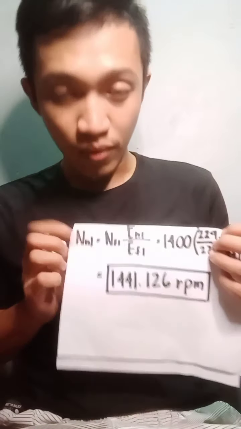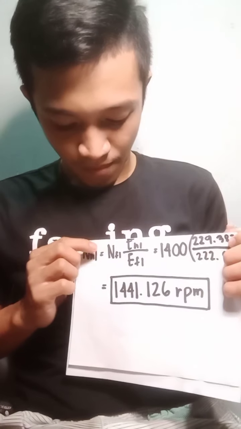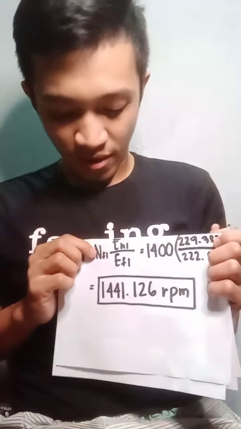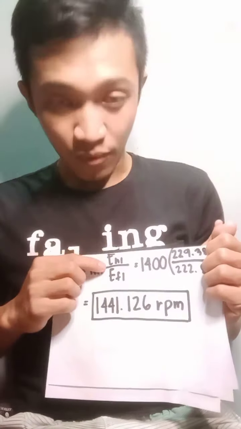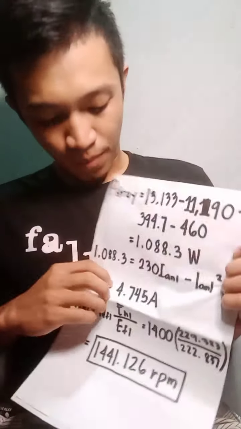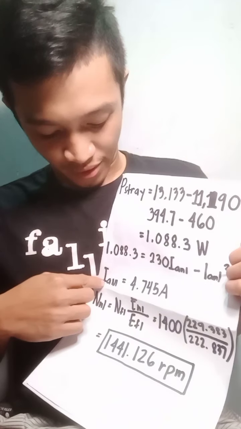Now we should be able to find our speed at no load by using the formula. Speed at no load is equals to the speed of the motor times the voltage at no load over voltage at full load, and our RPM of the motor is 1400 times voltage at no load over voltage at full load. The voltage at no load is equals to the stray power over our current at no load.